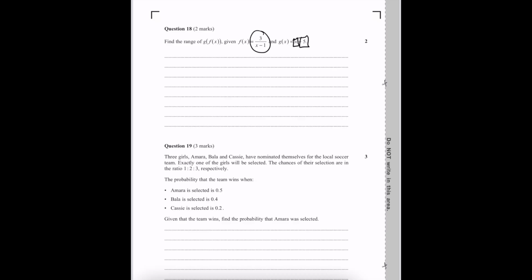So as an example, if we had a chart here and this black line was f of x, the red line would be g of f of x, and the difference between them would be 5 units. That's essentially it.